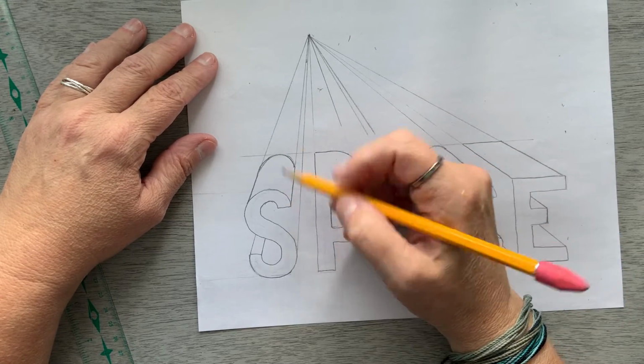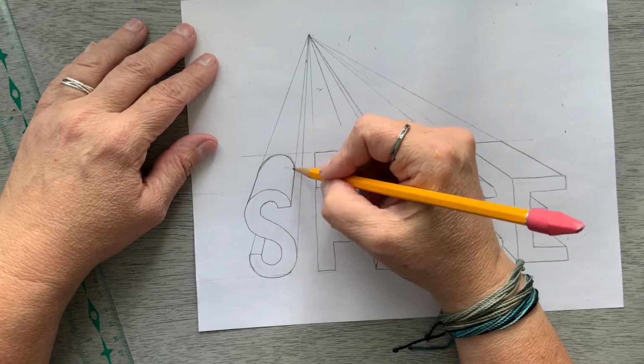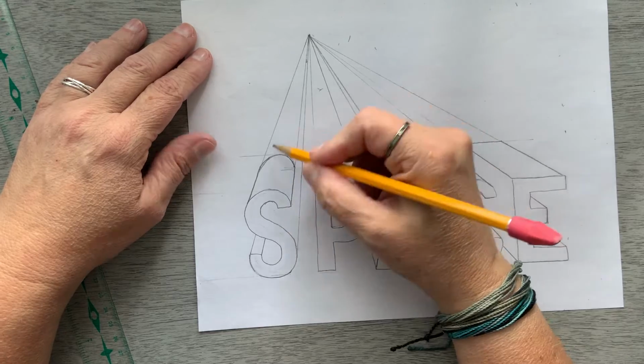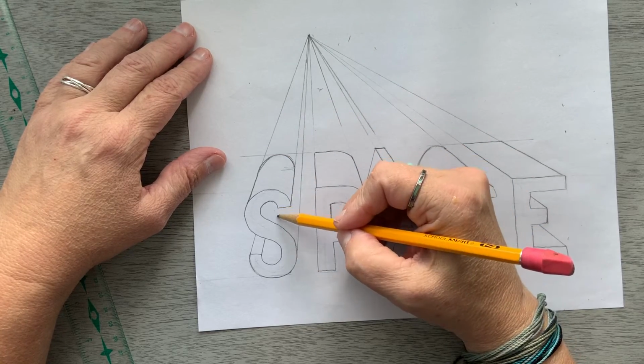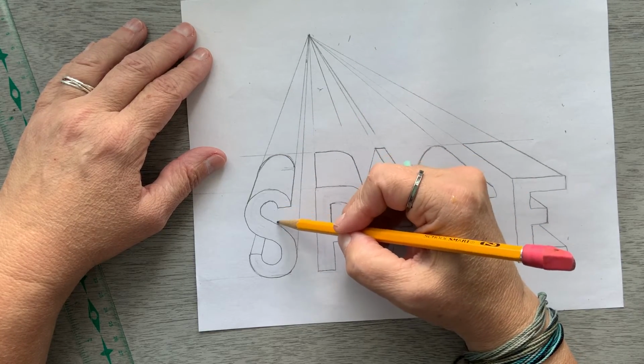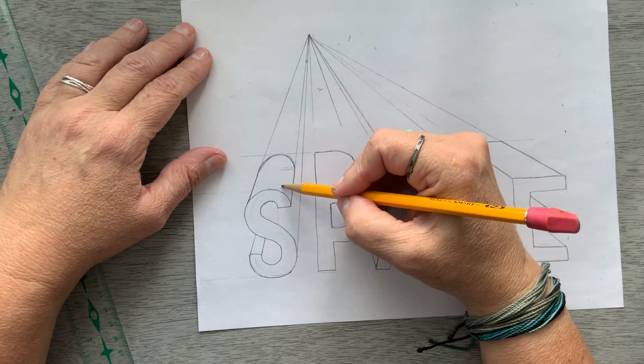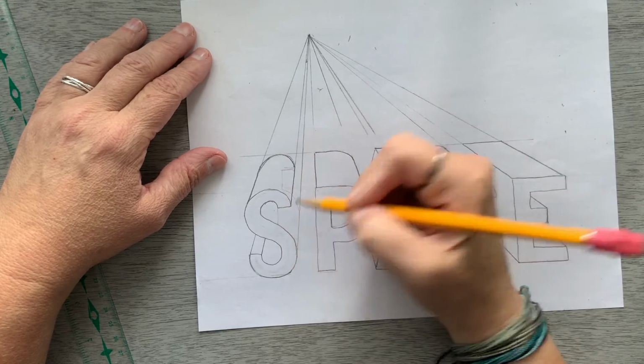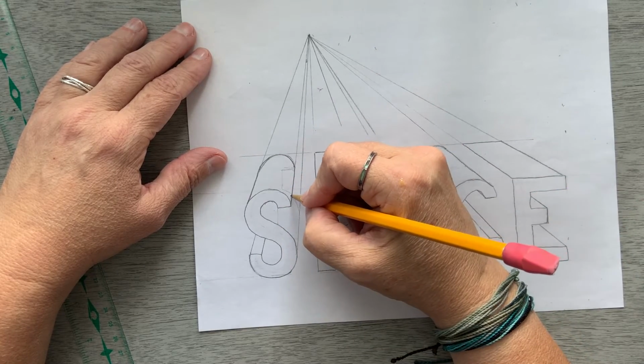Let's pretend that this is the bottom part of our S that we can't see because it's behind the S. And we can see how far down we would need to come here. It's going to go like that. This curves, that curves.